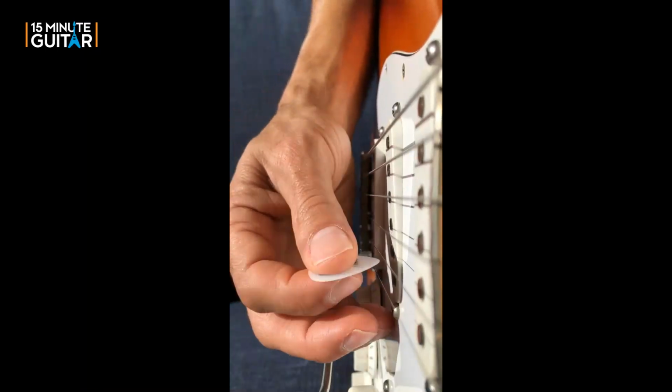And by location, I don't mean fret number, I mean location as in, is it above the string you're playing or below the string you're playing in terms of, is it closer to the sky or closer to the floor? Let's take an example. Here is the intro to Taylor Swift's Love Story.